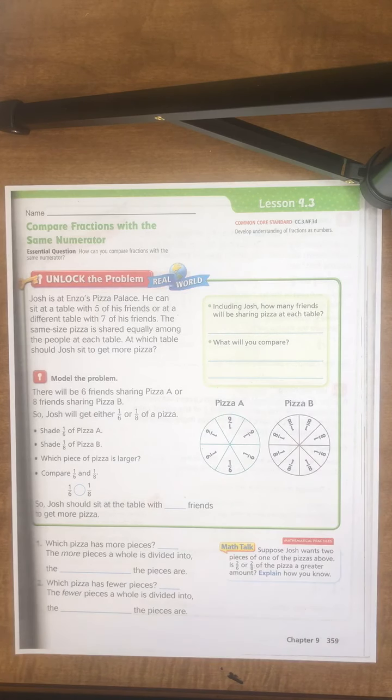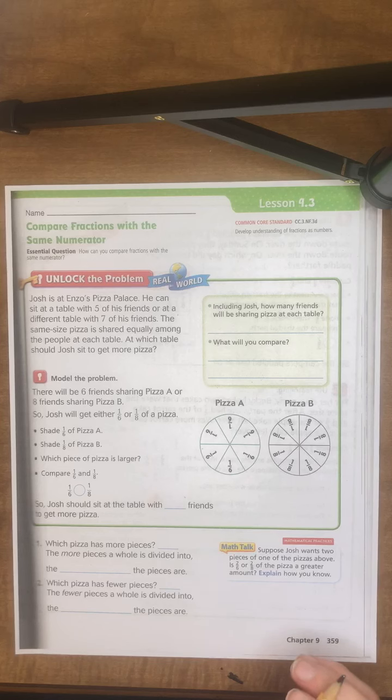Lesson 9.3, compare fractions with the same numerator. Josh is at Enzo's Pizza Palace. He can sit at a table with 5 of his friends or at a different table with 7 of his friends. The same size pizza is shared equally among the people at each table. At which table should Josh sit to get more pizza?